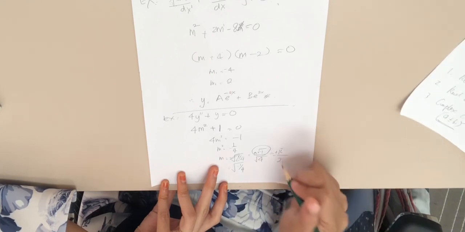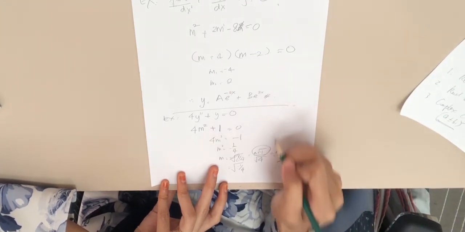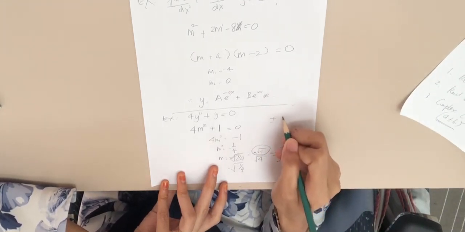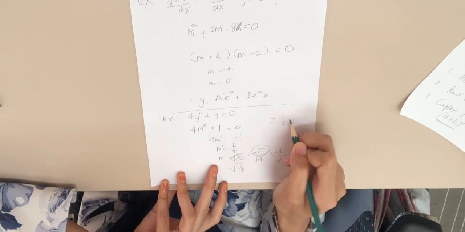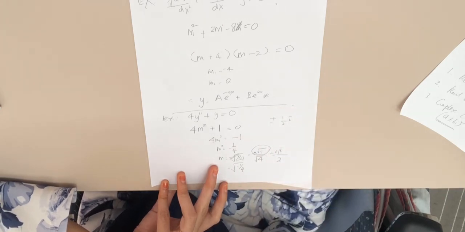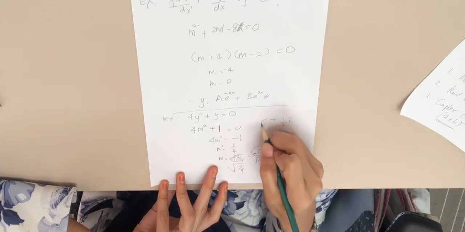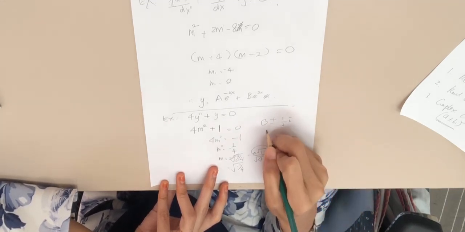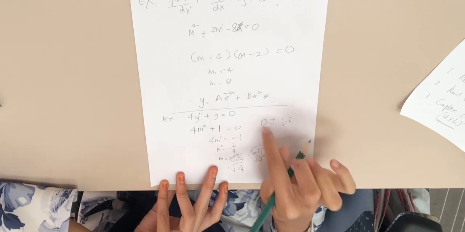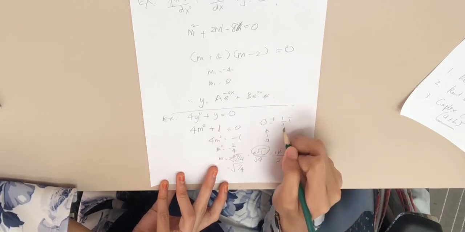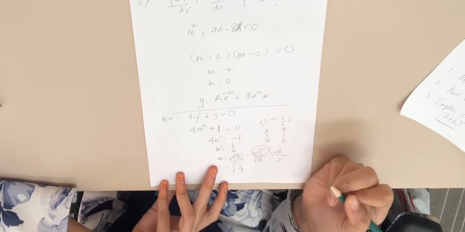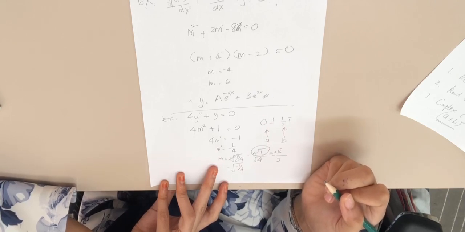So here you have plus minus 1 over 2 i. So you need to know what is your a here. What is your a? Your a here is 0. What is your b? Your b here is 1 over 2.